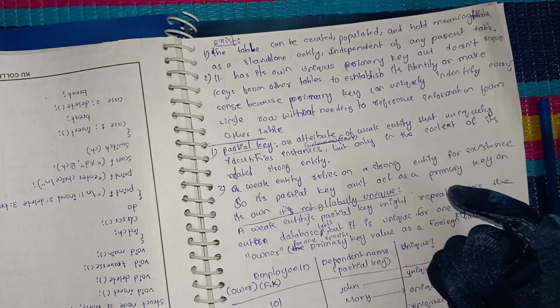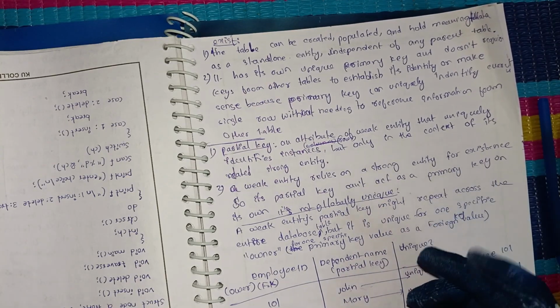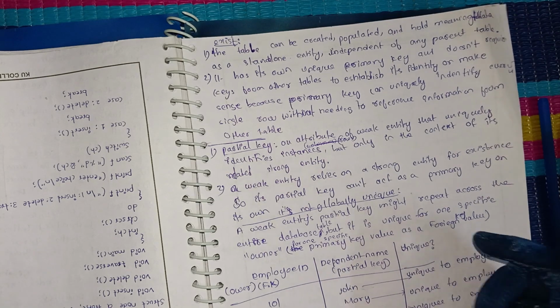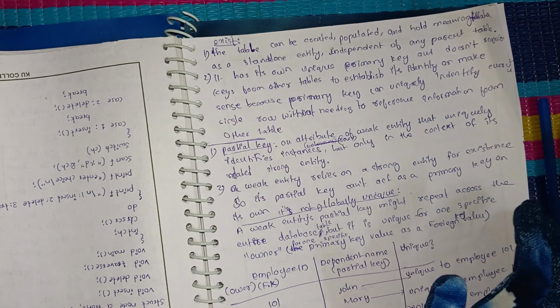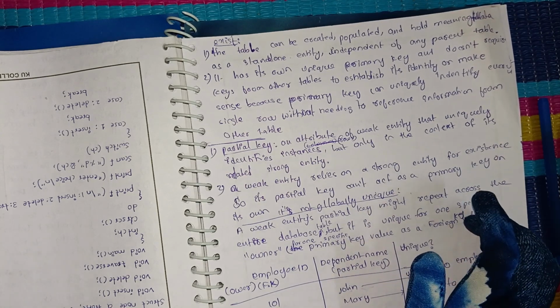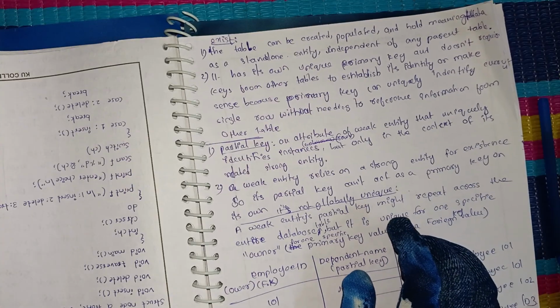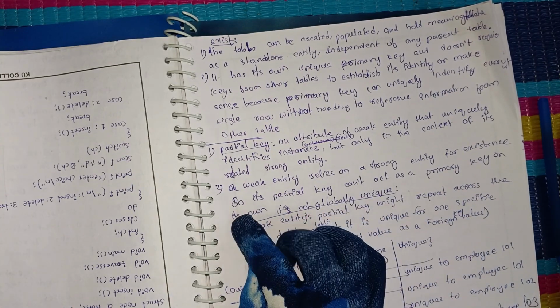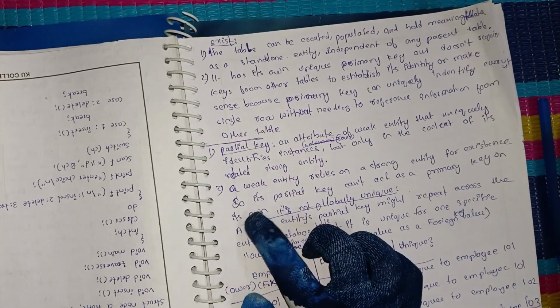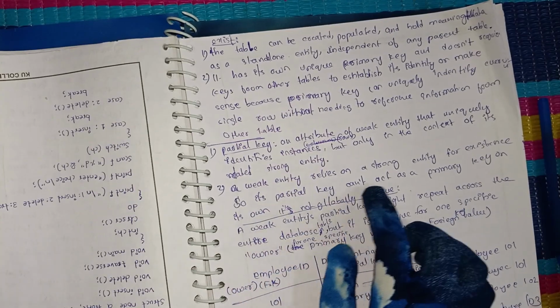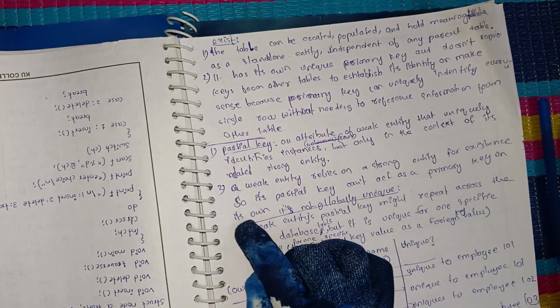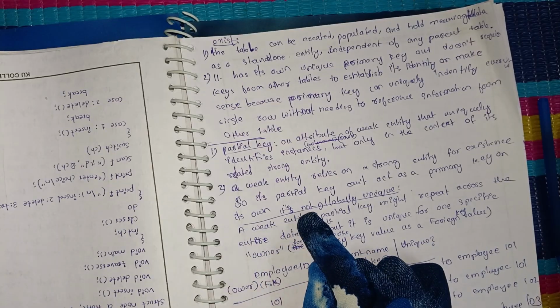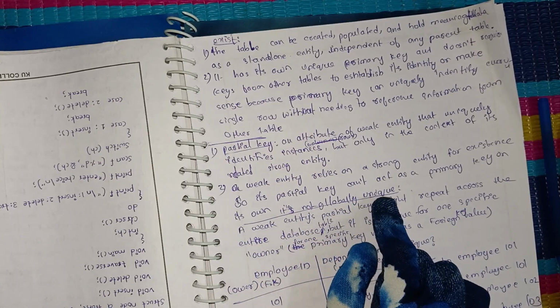It can be deleted, can be created, and the data holds meaning. So its partial key can't act as a primary key on its own, and it is not globally unique.